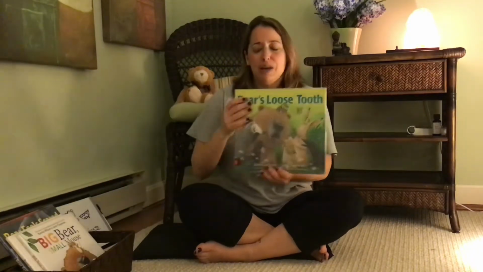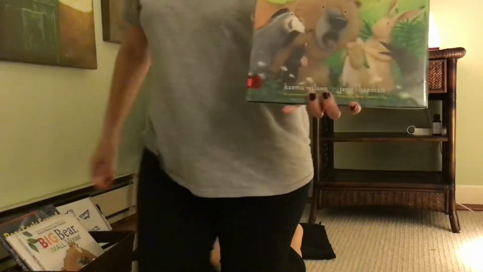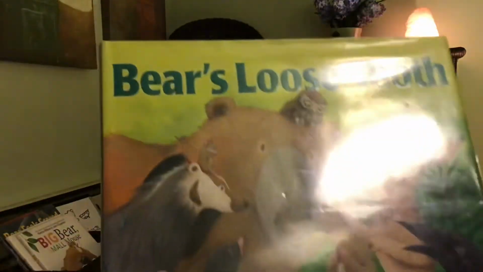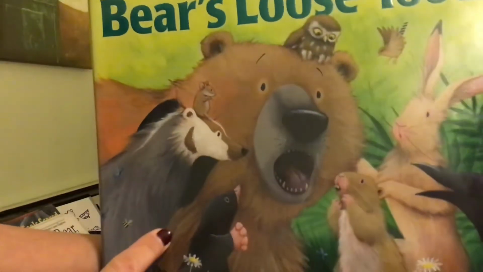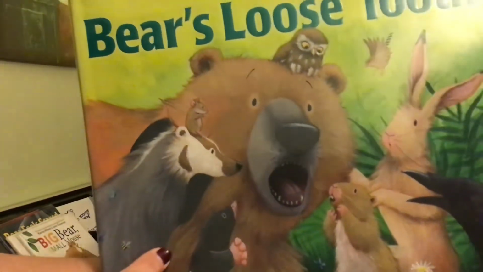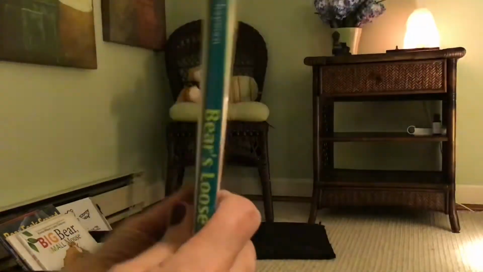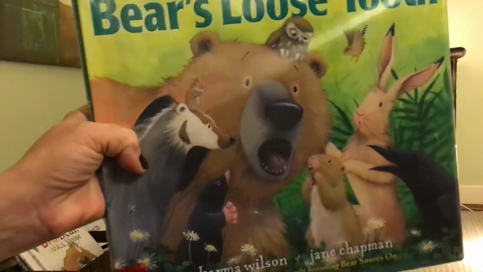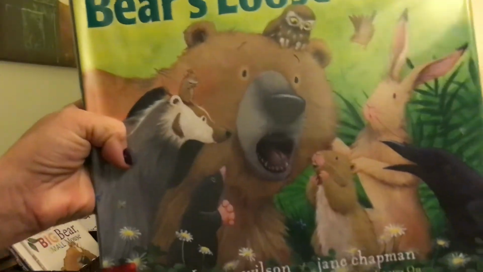Here we go. I'm going to bring the book to you so you can see the cover of the book, the front cover, right? Books have front covers. And look at Bear's face. His face is so surprised, shocked.